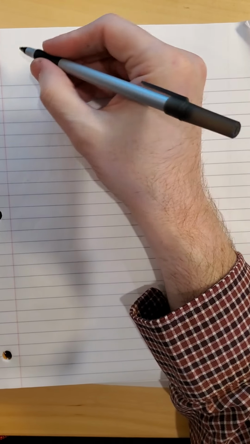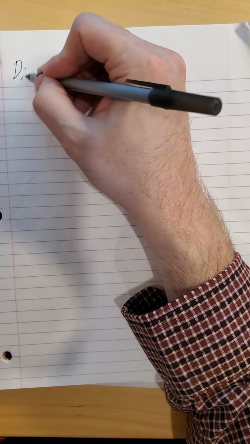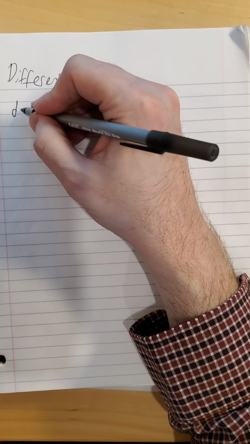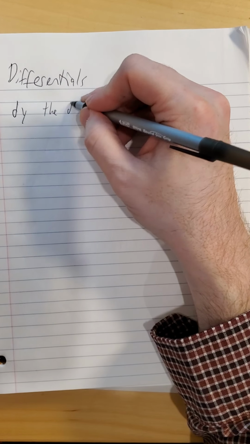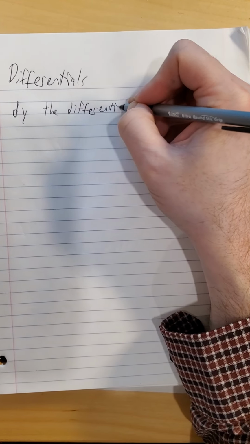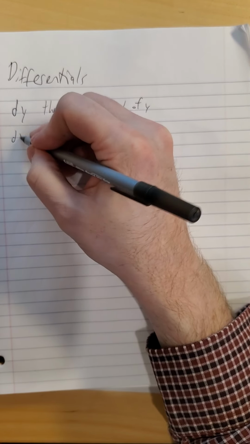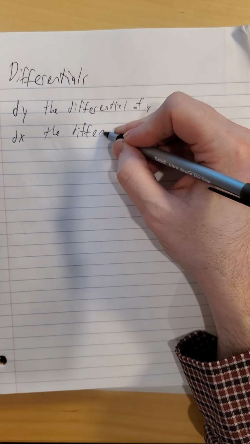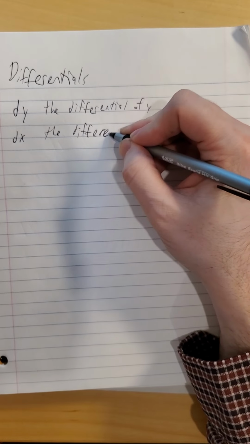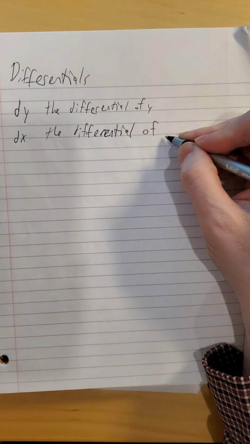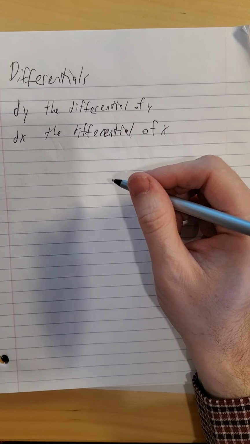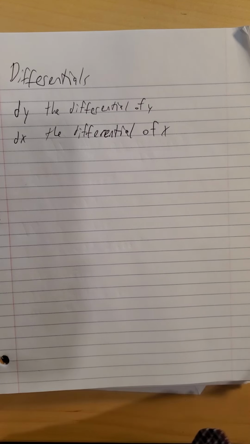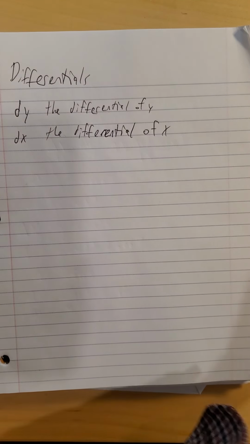So next we'll look at the idea of differentials. So dy, the differential of y, dx, the differential of x. Not terribly surprising there. You might recognize those as being one of the ways that we wrote our derivative before.